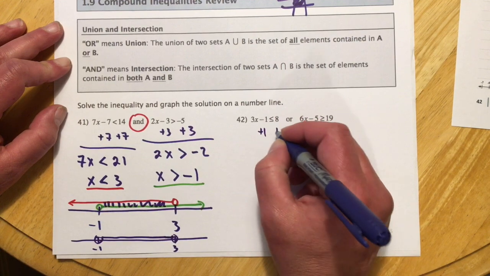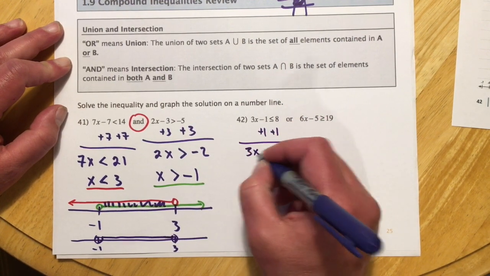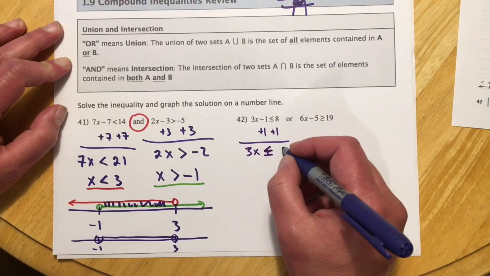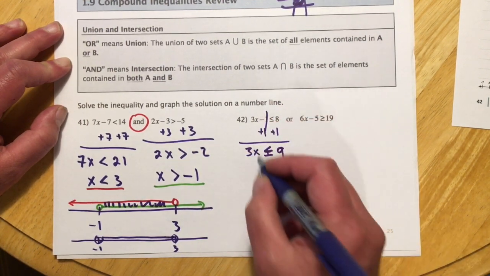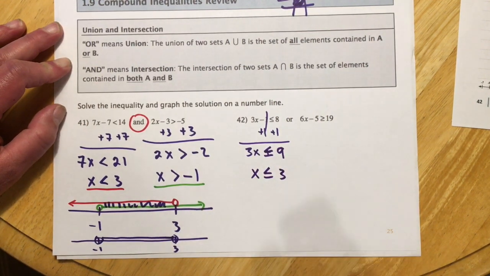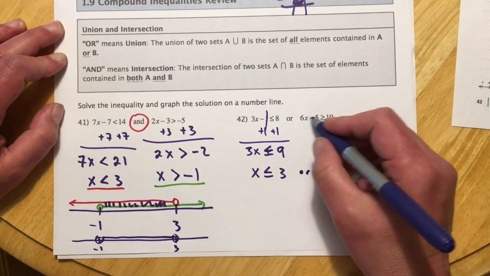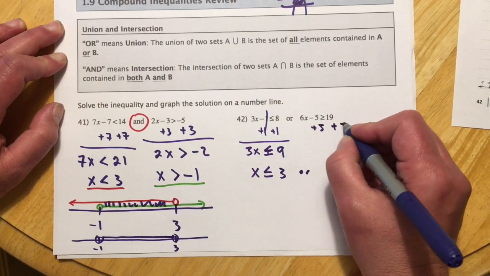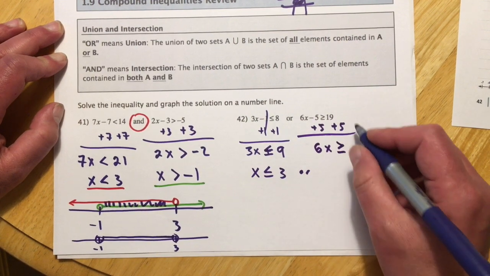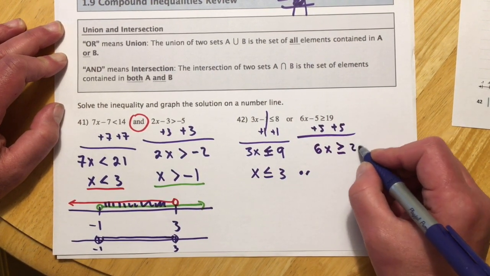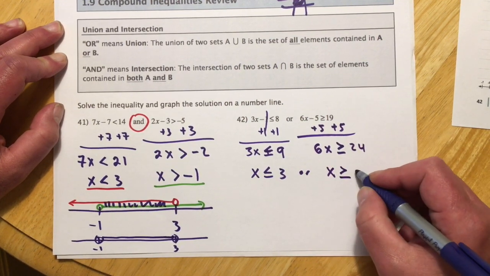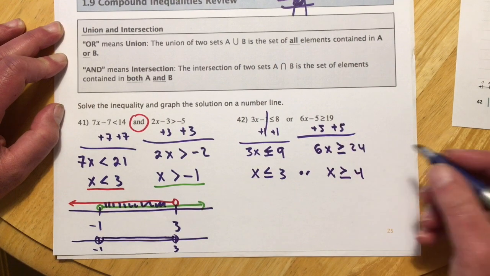Plus 1, plus 1. So 3x is less than or equal to 9. Those cancel. And then dividing the 3, I have x is less than or equal to 3. And that's going to be or with this one, plus 5 on both sides. So I have 6x is greater than or equal to 9 and 5 would be 24. And then divide the 6. X is greater than or equal to 4.